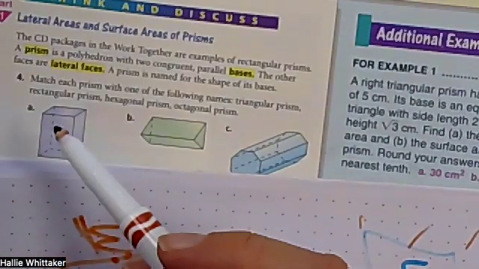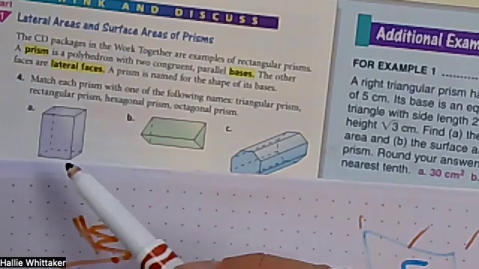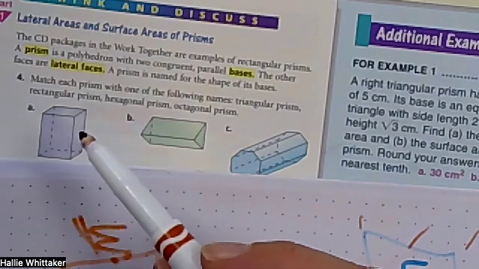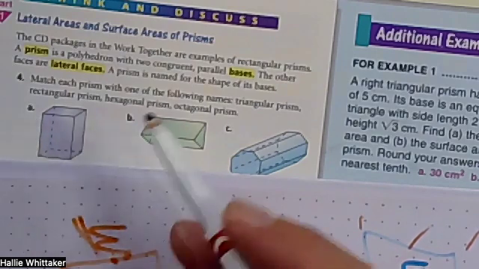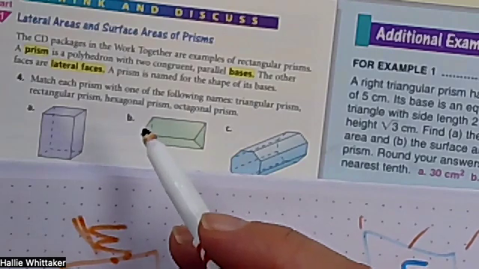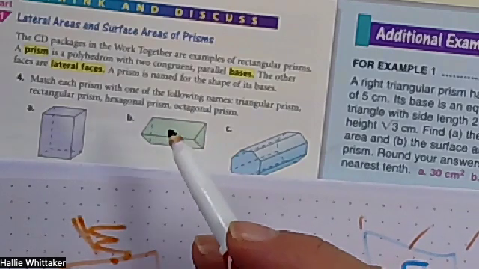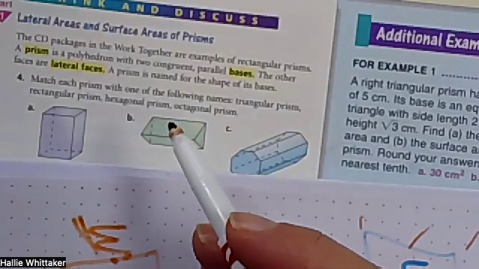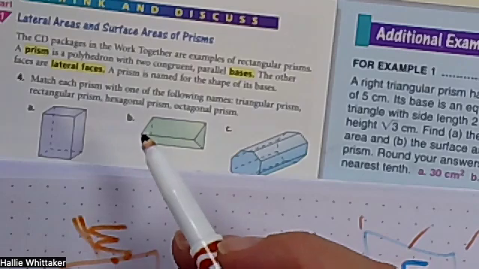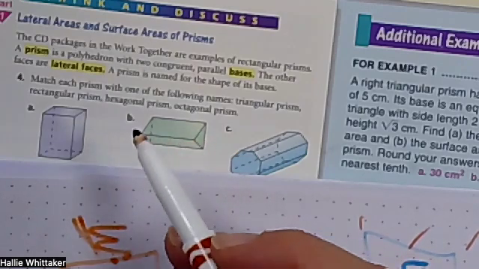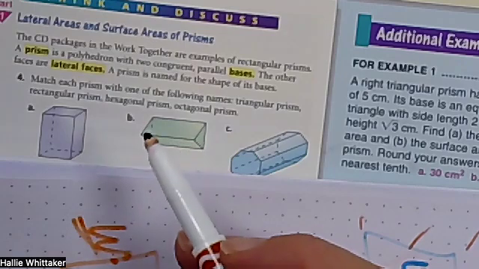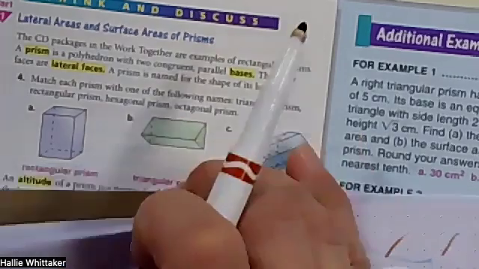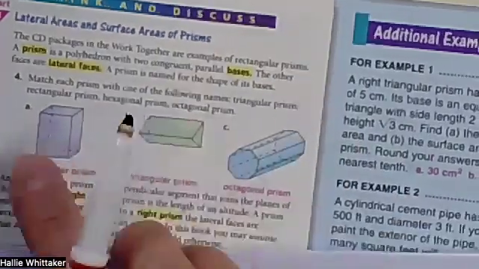Okay, I think we've talked about this before. We know there's the base, there's the base. Along the front and sides, these are your lateral faces. Here's the base on this one, here's the base on this one. What shape are the bases on B? Y'all see that? Triangles, yeah. So this is a triangular prism.